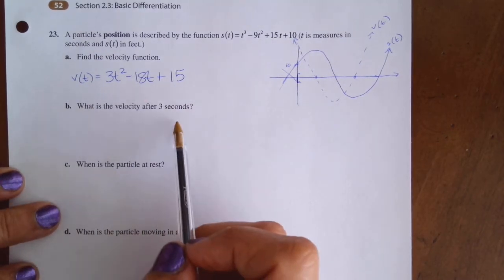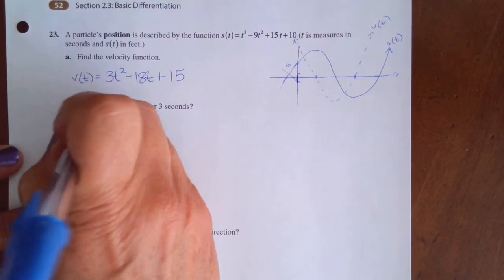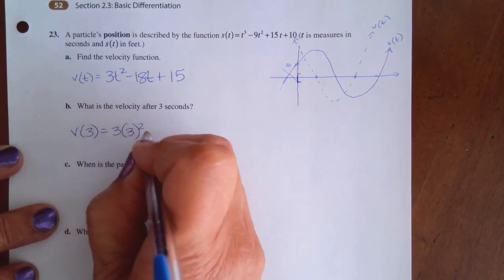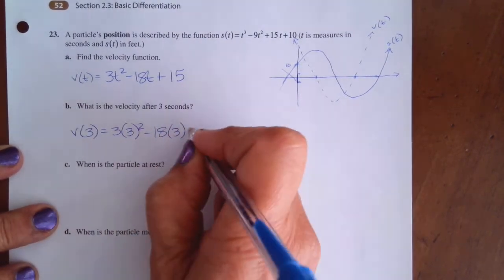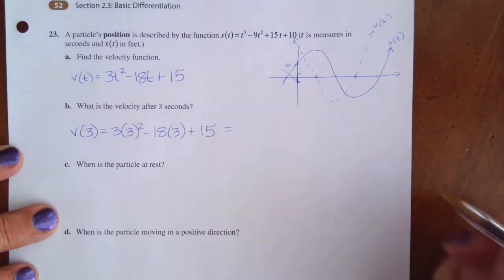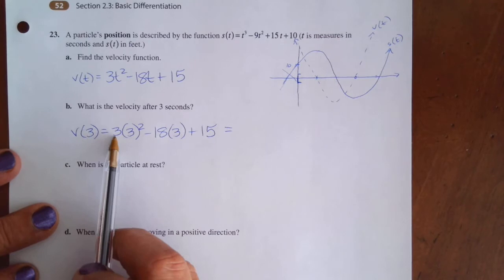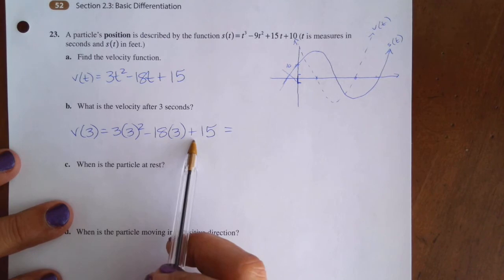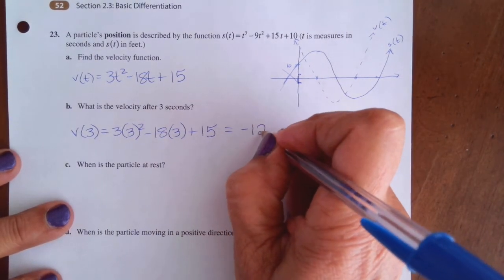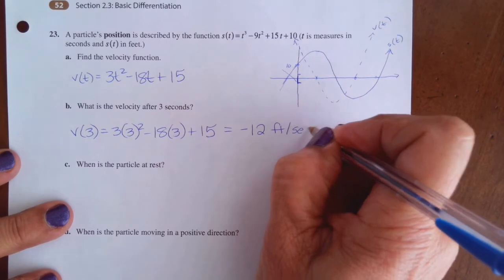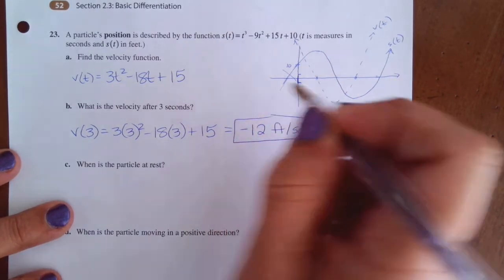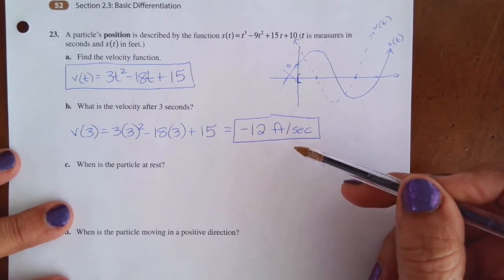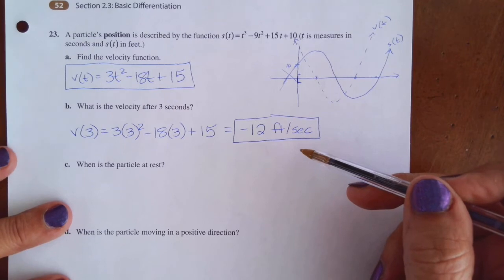All right, so what is the velocity after 3 seconds? What is the velocity after 3 seconds? So I'm just going to plug in 3 into the velocity. So 3 times 3 squared minus 18 times 3 plus 15. Okay? So we've got 3 times 9, 27, minus 18 times 3, that's 54, plus 15. It's going to give you negative 12 feet per second. Now, let's take a look at our graph. Negative 12 feet per second, the velocity at 3.